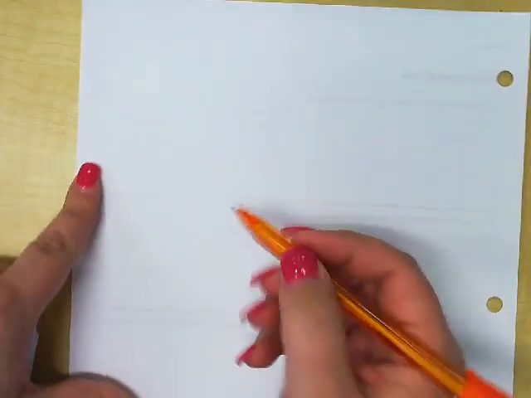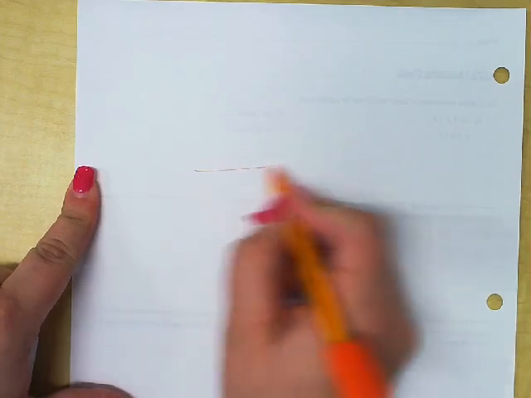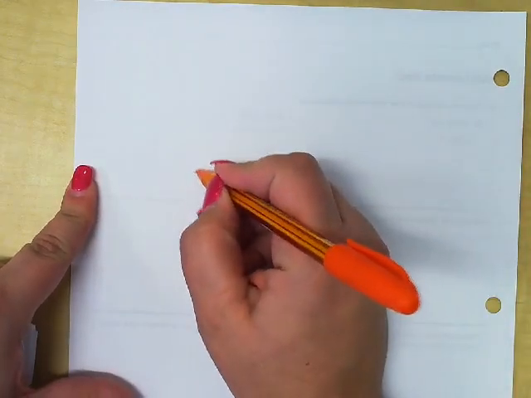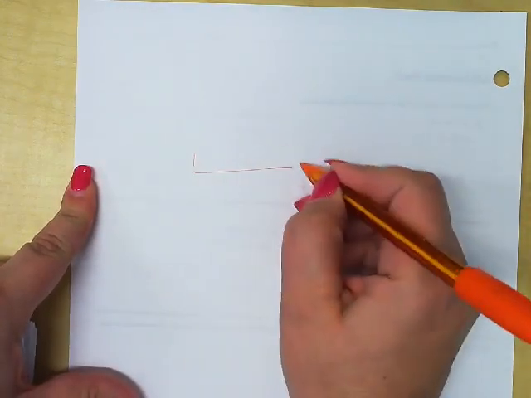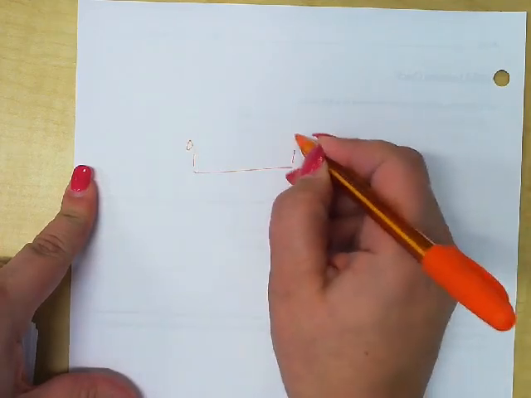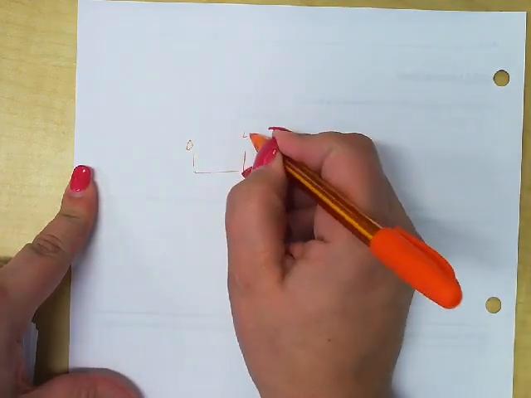And we could think of that mathematically too. Let's say I start with a number like 8. I'm going from 0 to 8 here, and then I take half of that, and that gives me 4.